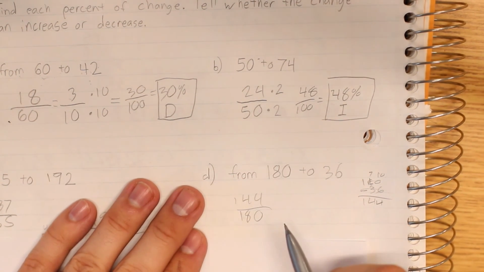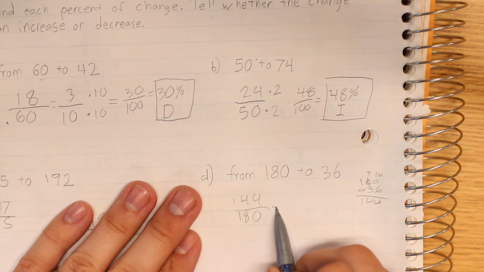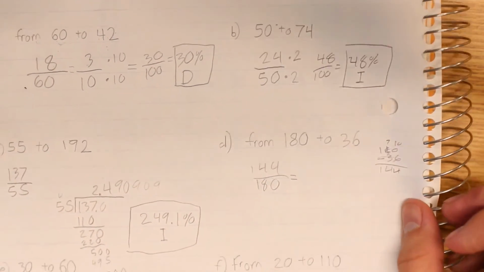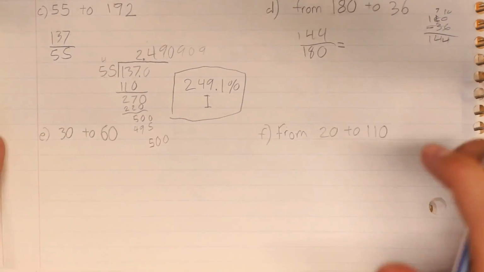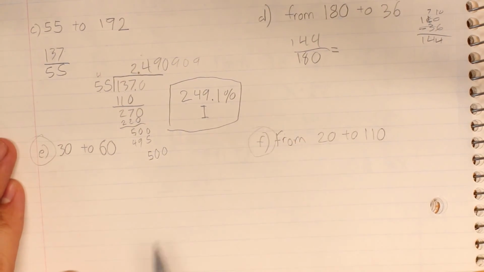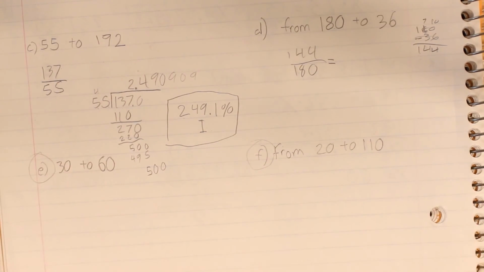So I've now set this up for you, and what I want you to do is finish working this problem, and I would like for you to also work these two. So work this one right here and this one right here, and come into class ready to answer these questions and ask your own questions. See you then. Bye-bye.